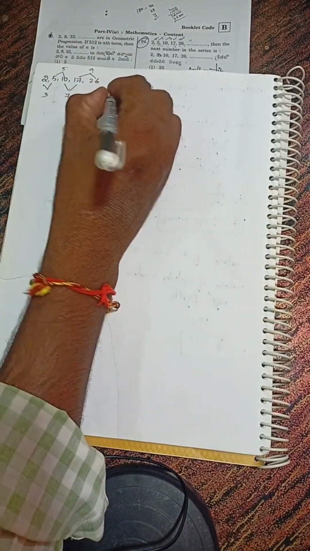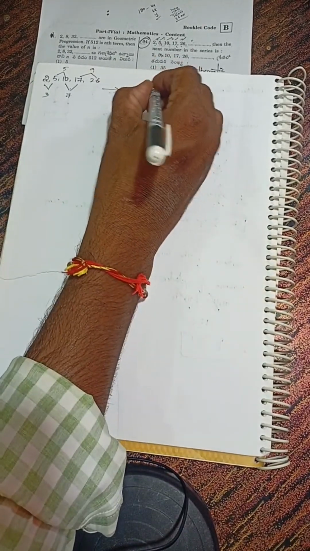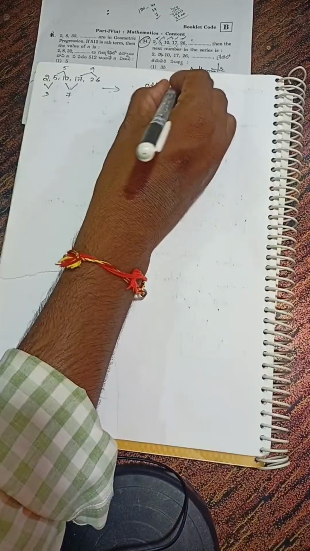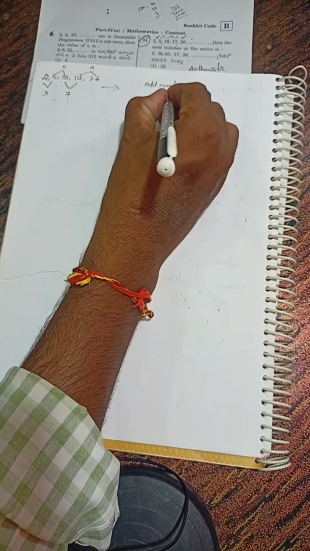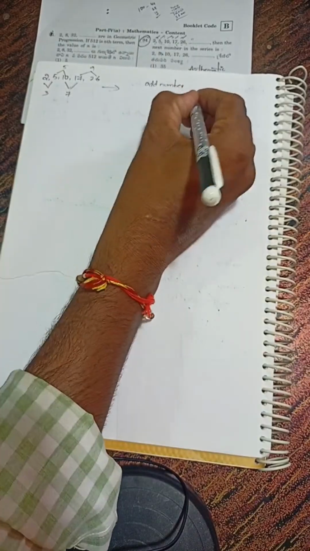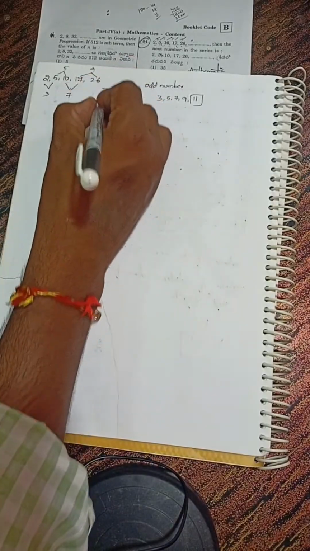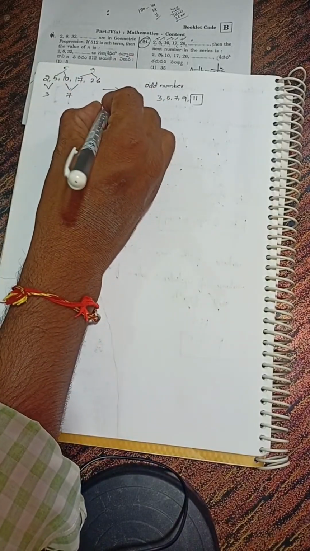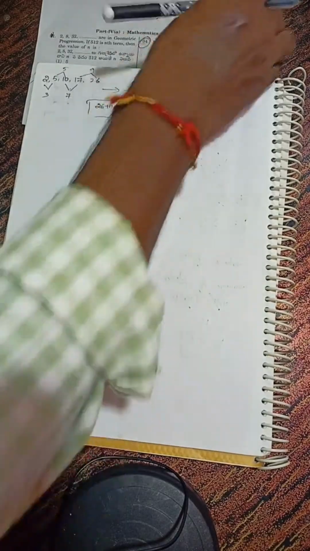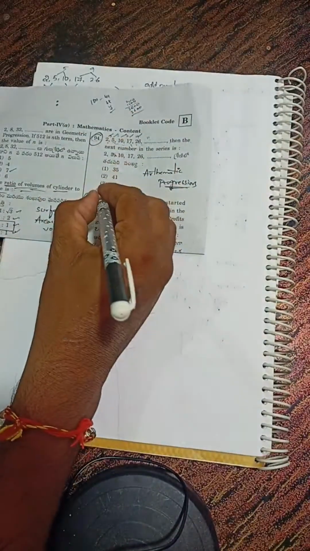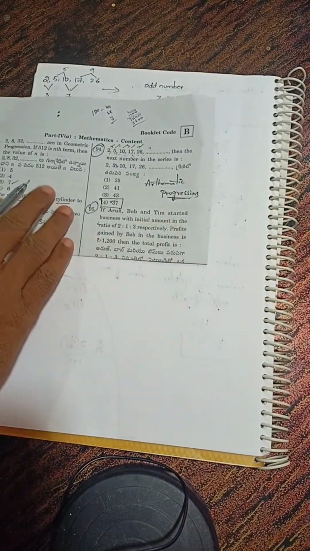So if you see, it is following a pattern called odd numbers. Here it is following the odd number pattern, there is no 1. So 3, 5, 7, 9. Automatically, what is the next number? 11. So for 26, if we add 11, we get the answer 37. The next number in the series is option number 4, which is 37.